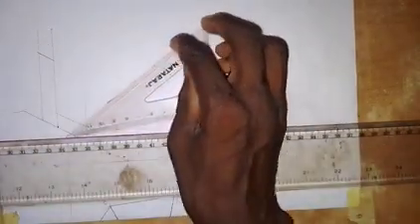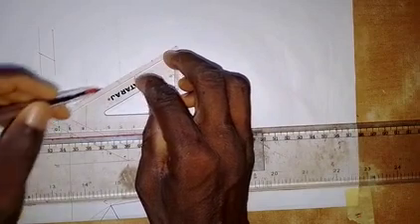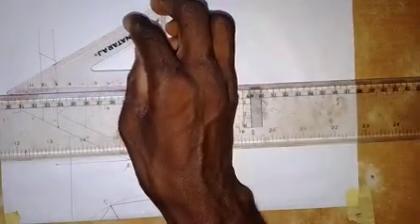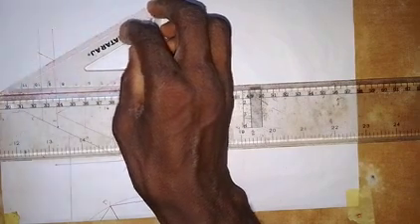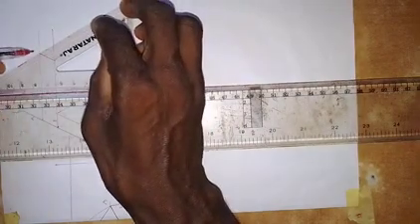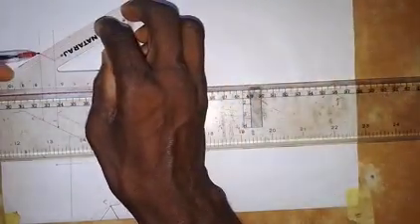So coming to this point here, we draw a line in this direction, and coming up here we also draw a line in this direction. So we draw a line in this direction, and then here also we draw a line in this direction.